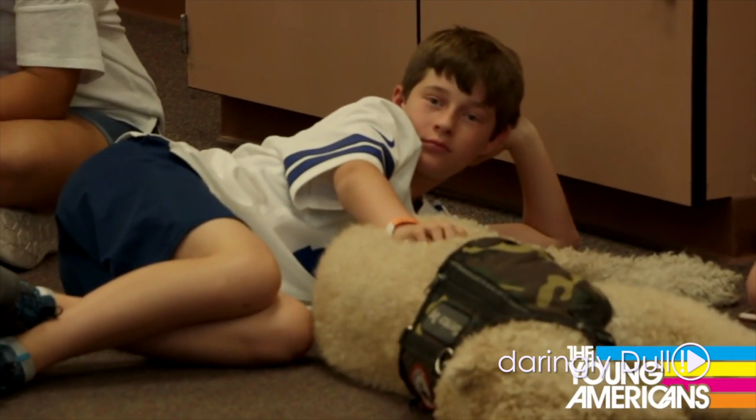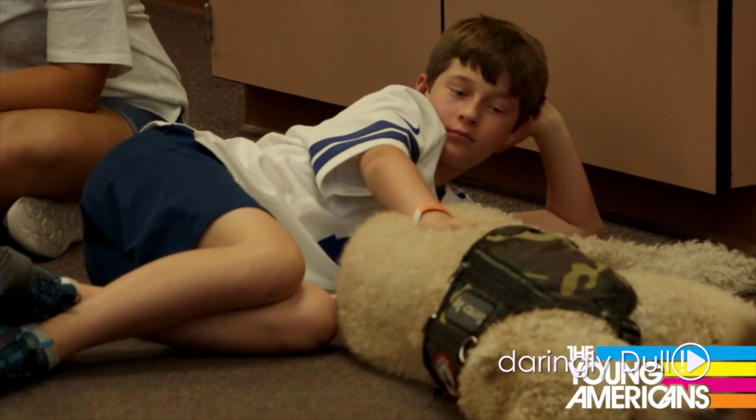Dean has a service dog named Nobby. He's half poodle and half lab. I always call him Labradoodle. If I'm starting to have seizures, Nobby goes with mom and tell mom, dad, that I'm having a seizure.